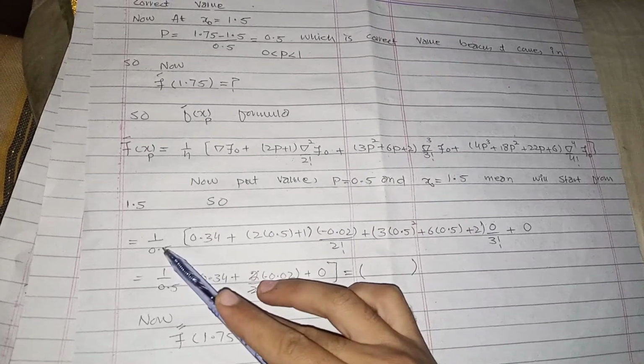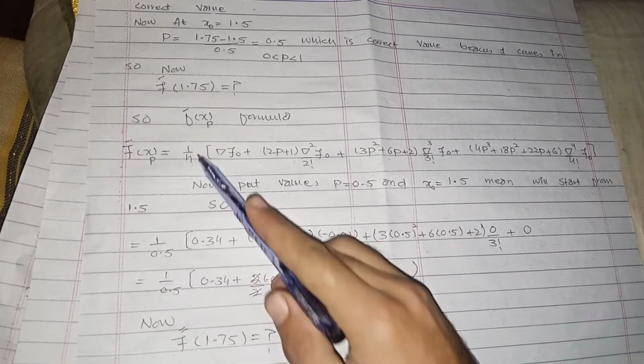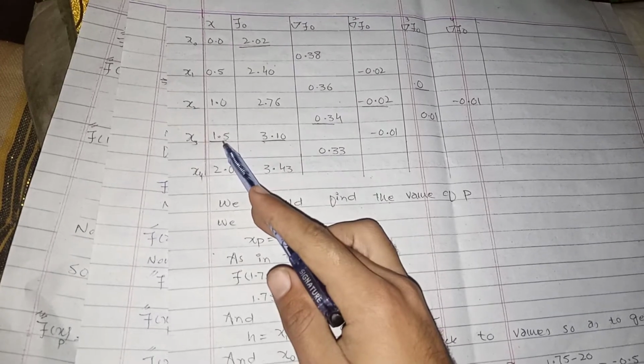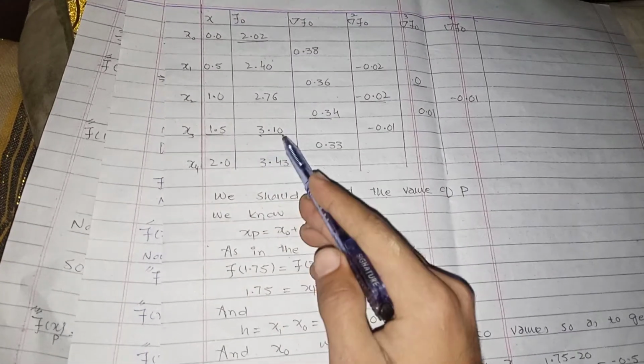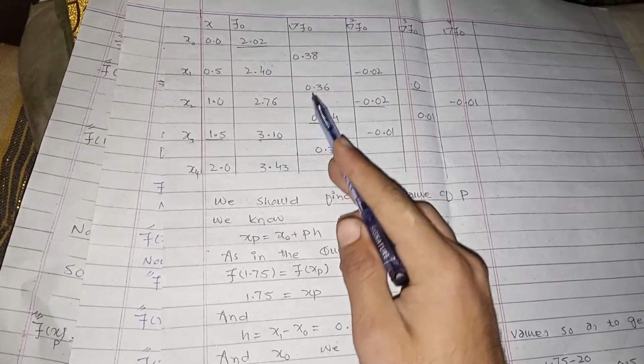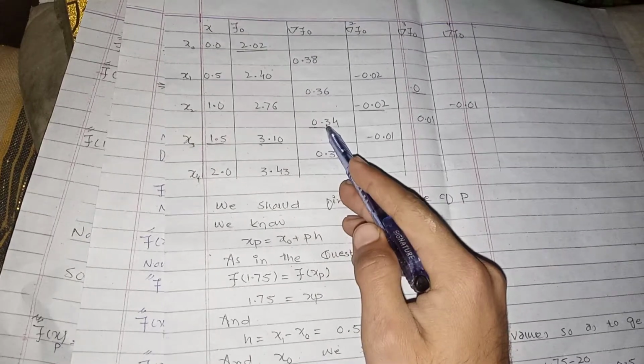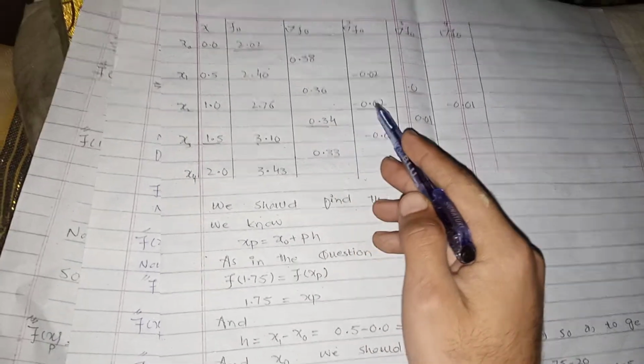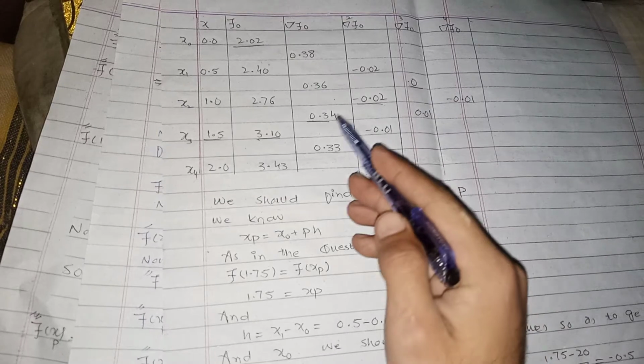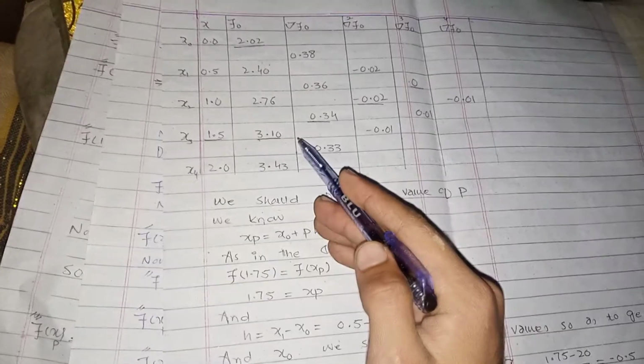Now you can see h is 0.5, and del f naught we take starting from here. You know that x naught is equal to 1.5, so we start from here. Del f naught is this value, and we go upward, since it is backward.